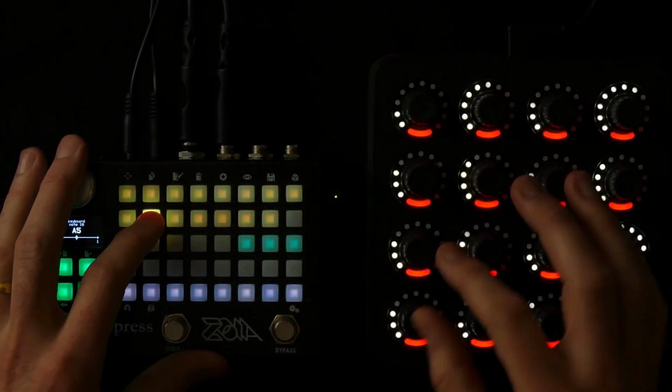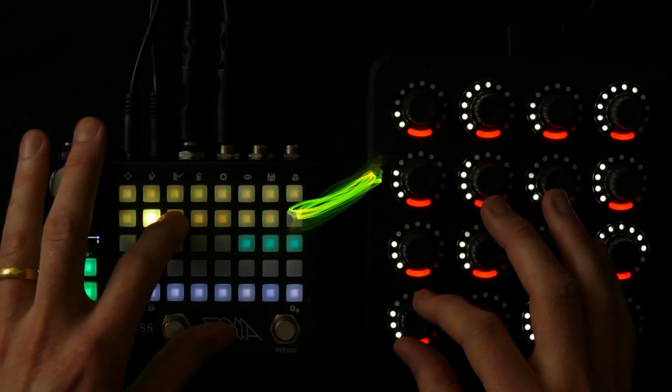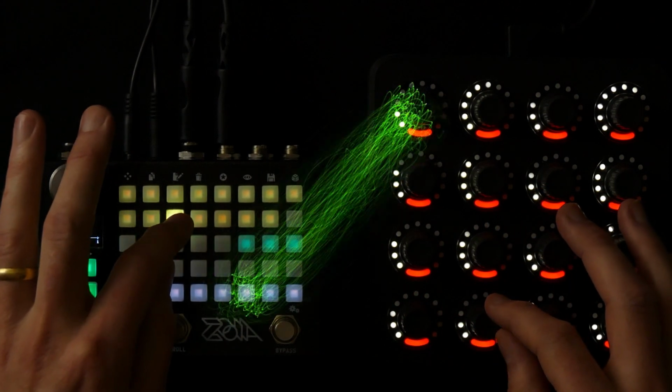But also can get very noisy if you are at inharmonic intervals. There we are, that's a very inharmonic interval there.